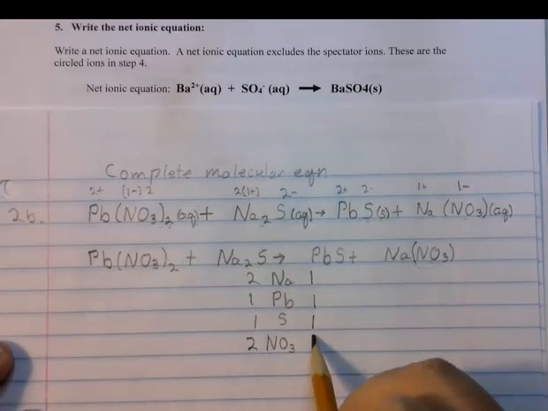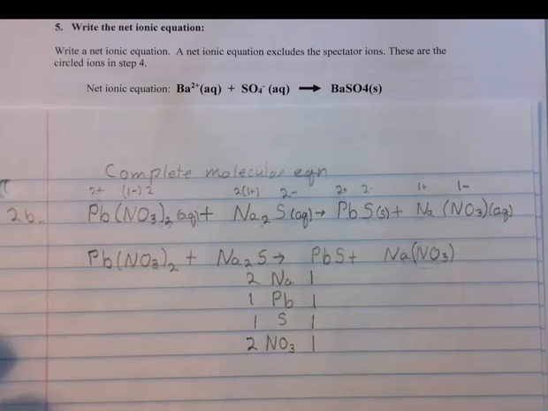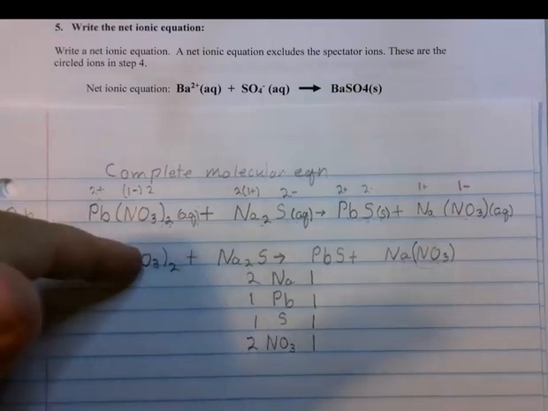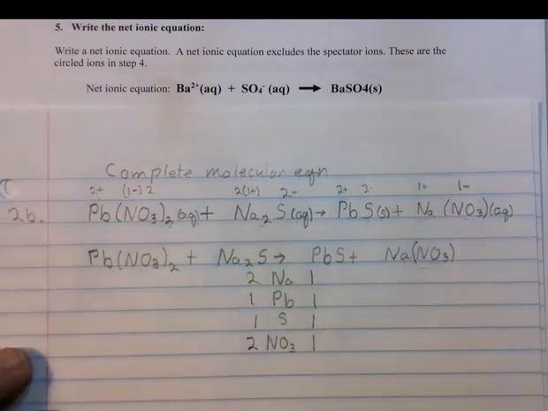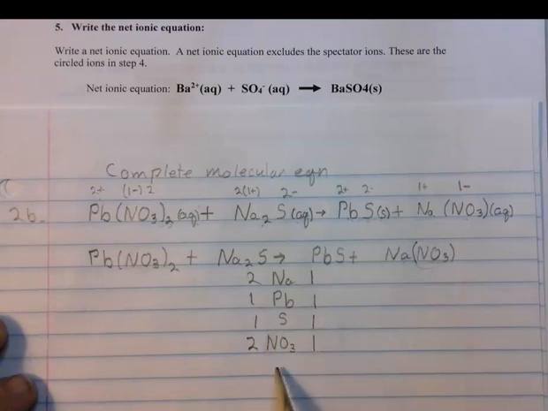Now, if you're not comfortable doing that yet, if you don't feel you're proficient enough, you can always use the box method, or you can just break it into 2 nitrogens and 6 oxygens. It's going to take a little time, but you can go ahead and do that. Okay, so what are we going to balance? We can't balance lead or sulfur because they're already in balance.